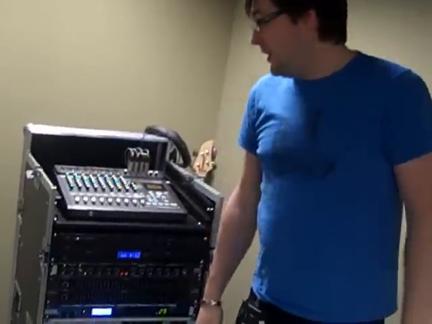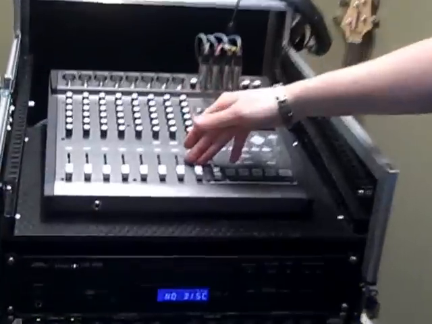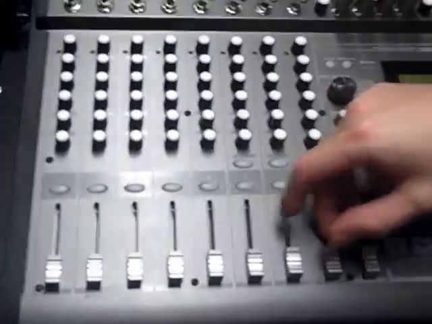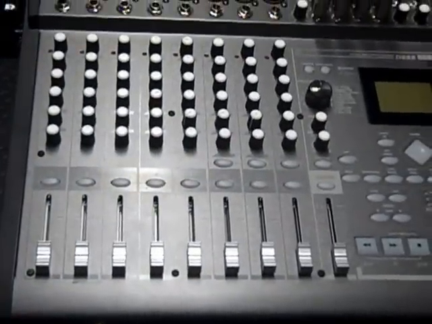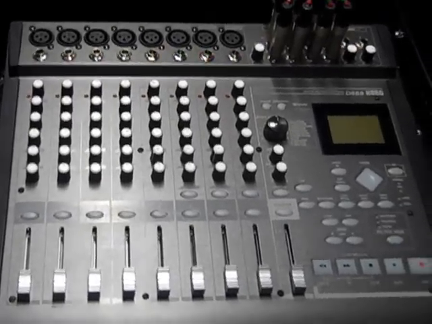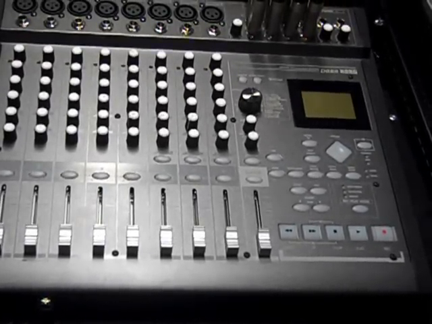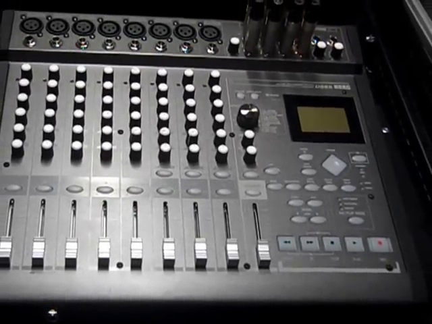Okay, this is part 3 of setting up the Korg D888 digital mixer. So the Korg mixer looks like this. It is an 8-channel, meaning that it has 8 individual channels and they are all mono. This will be explained on a different video. And what we're going to do is input a signal and adjust the signal and record it in. So we're actually going to record something today.